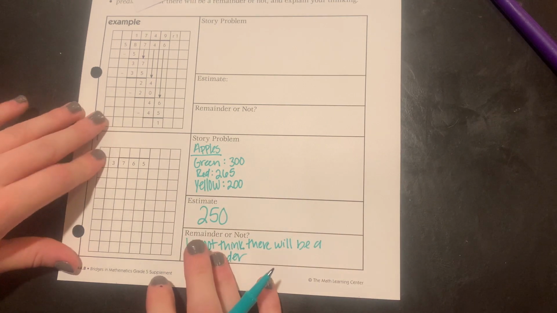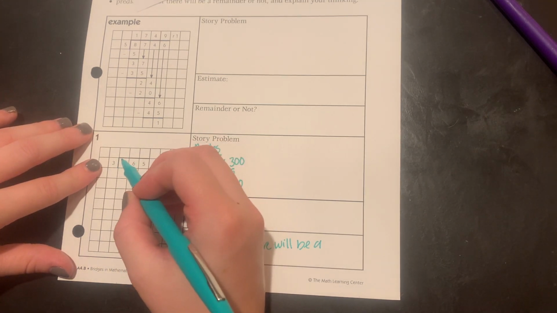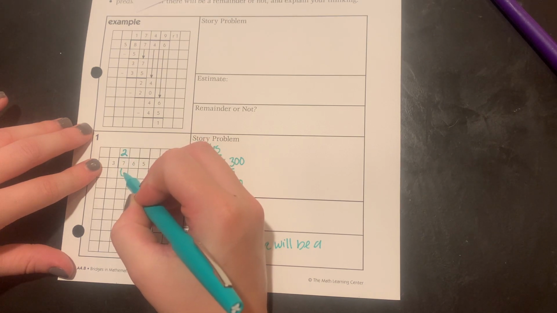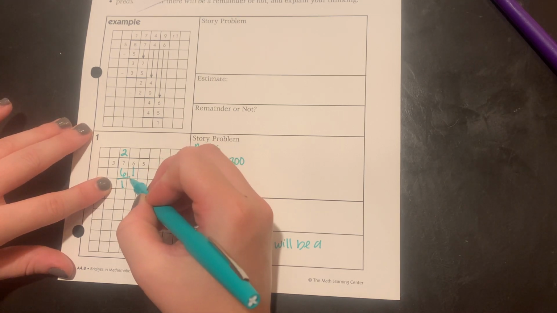All right, let's go ahead and work our problem. So how many times does 3 go into 7? 3 times 1 is 3. 3 times 2 is 6, which is just lower than 7. So we're going to go with 2. And we're going to have 7 minus 6. It leaves us 1. We're going to bring down the 6.